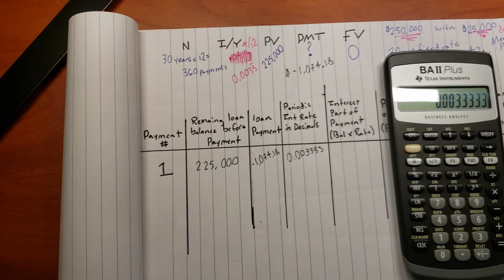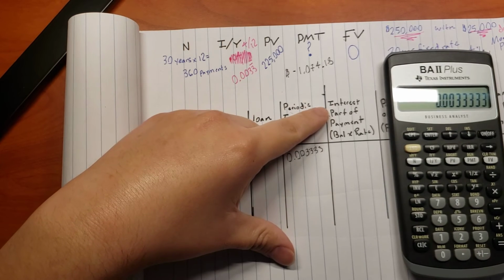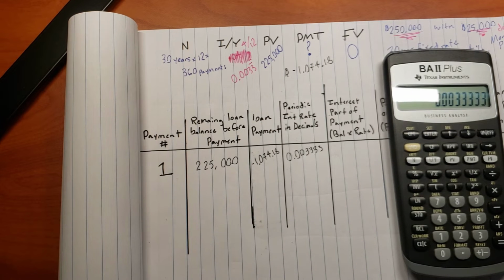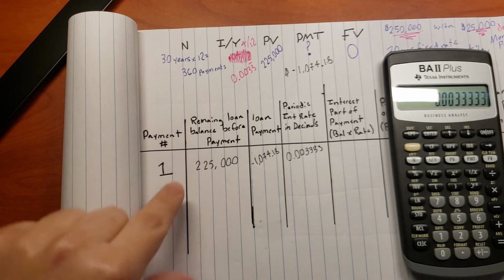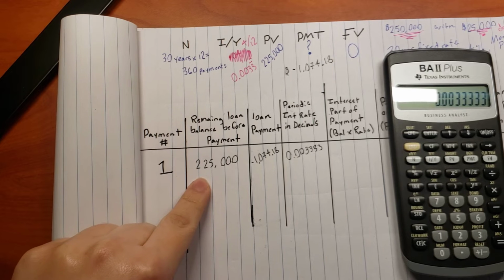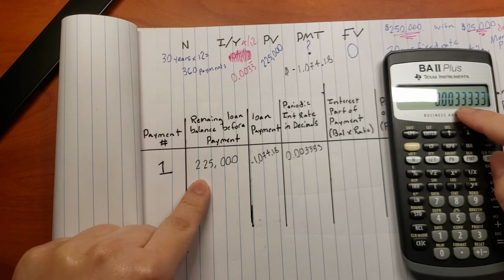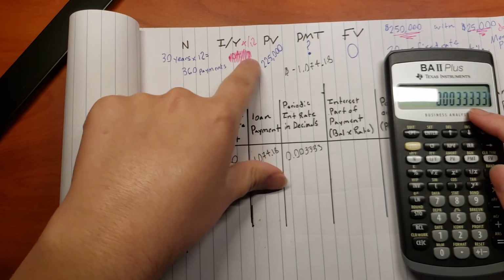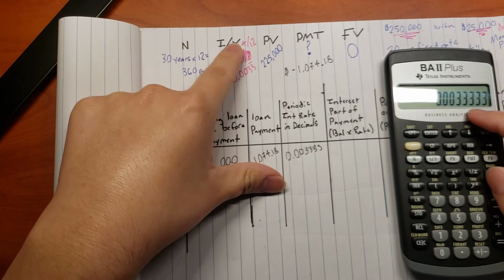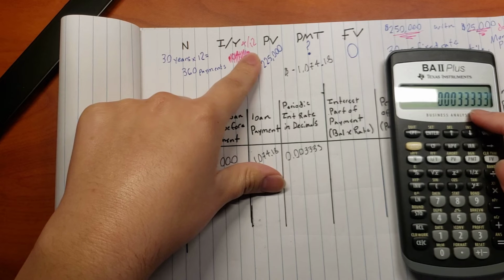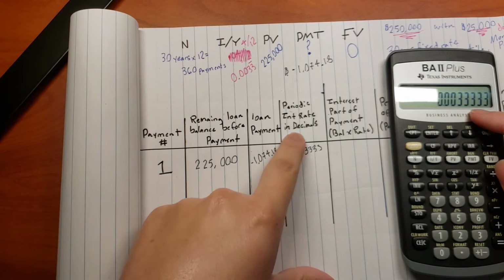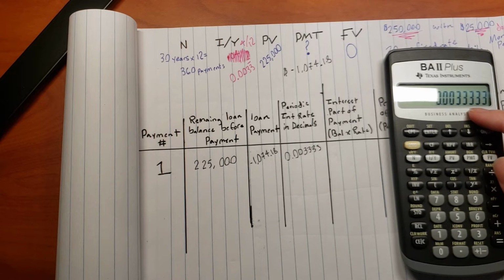We got the rate by dividing 0.04 by 12, because that's how you enter a percentage as a decimal in the calculator. And this is decimal form.